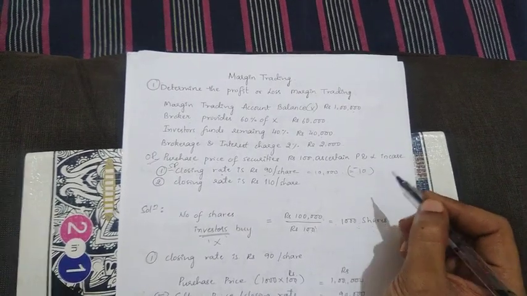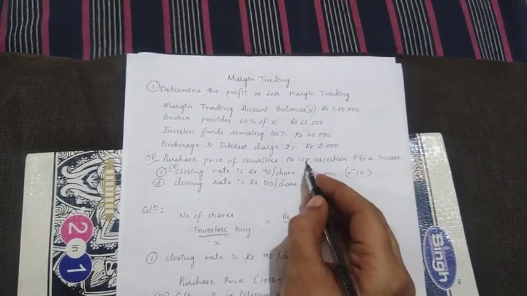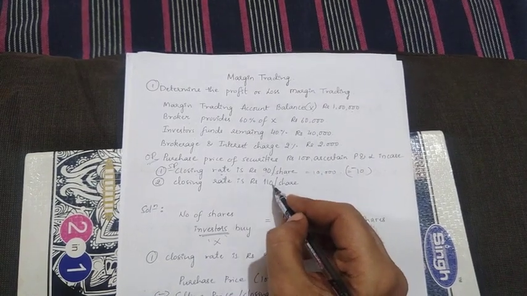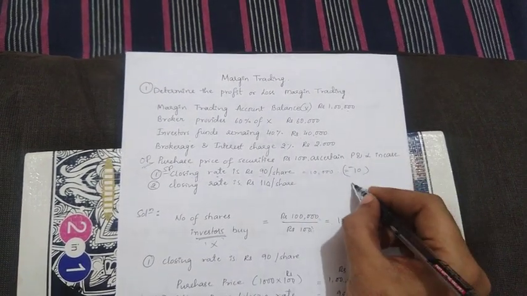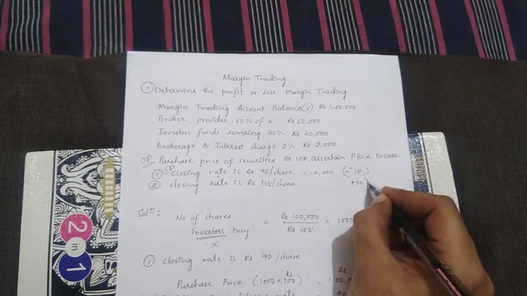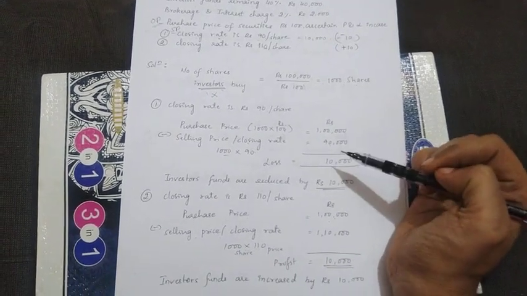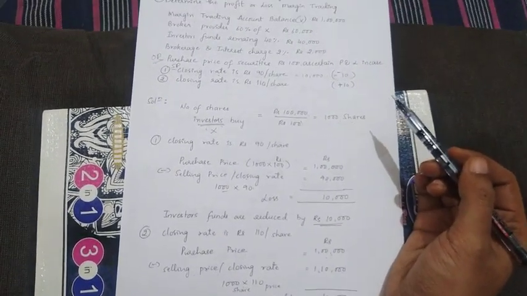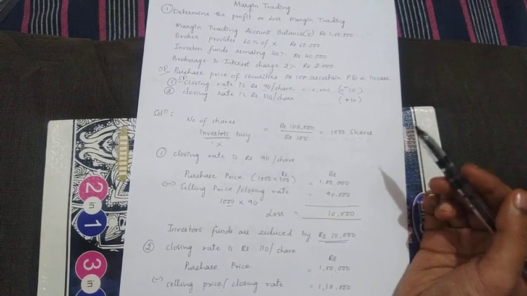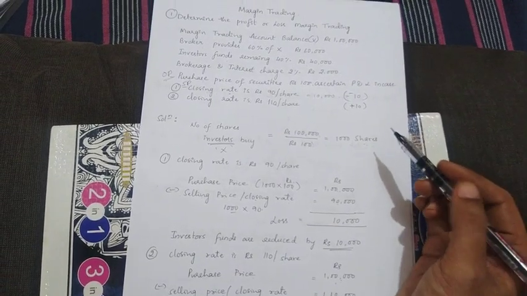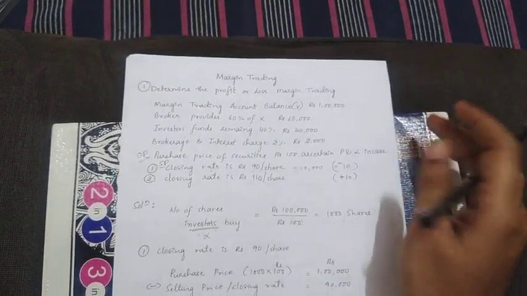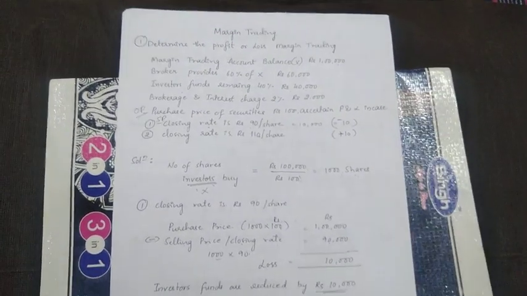In the second case, 100 is the purchase price and 110 is the selling price, so we get plus 10. If the same price difference is multiplied by 1000, you also get the same answer. You can use any method and calculate by yourself. So this is about the problem on margin trading. Hope you understood.